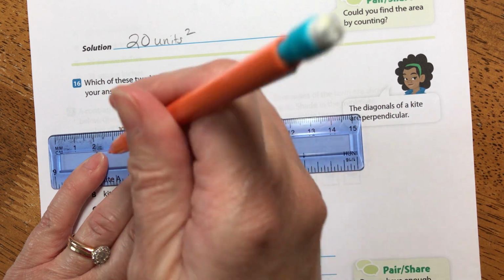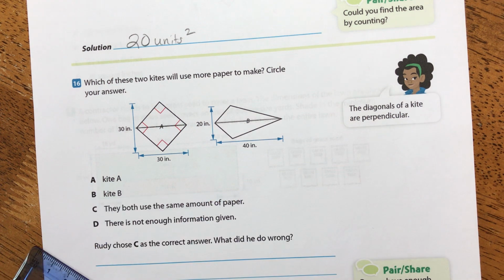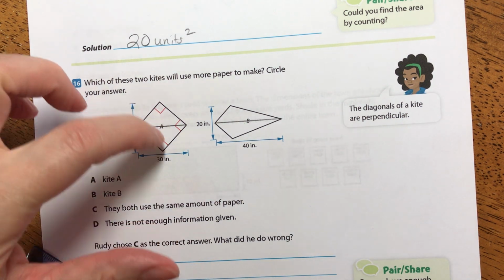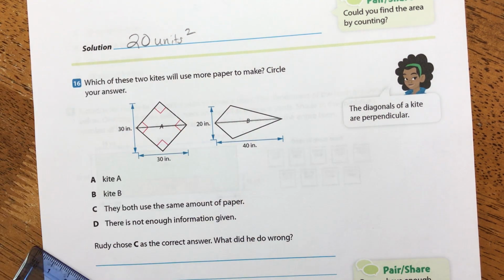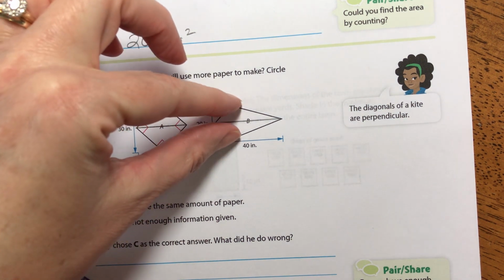Look, they all line up. Okay, so I'm going to cut that one in half, and I'm going to cut that one in half. So in essence, I just made 2 triangles here and 2 triangles here. And then they look just alike, right? So these 2 triangles are the same and these 2 triangles are the same.